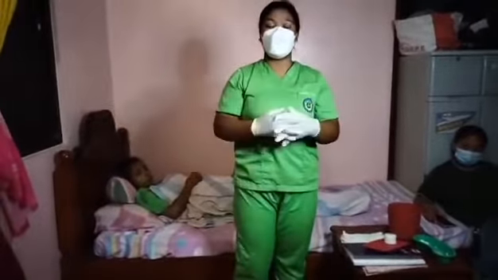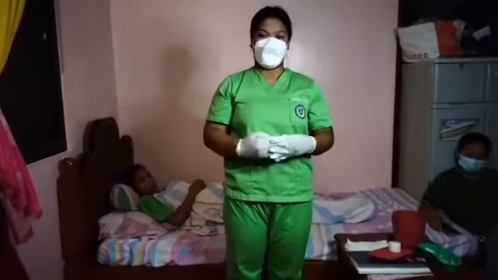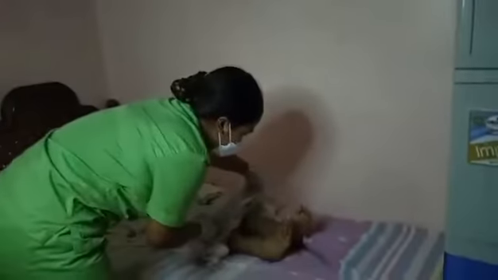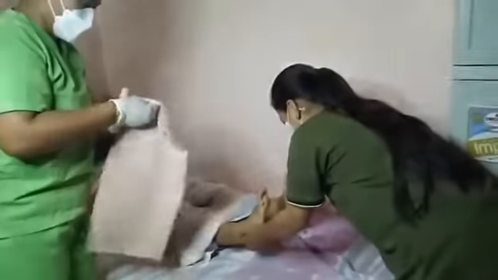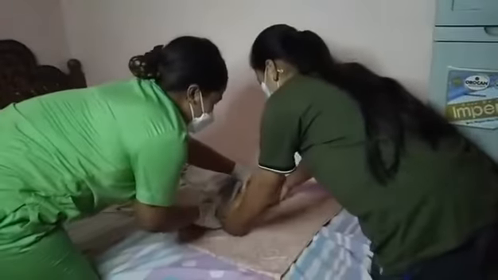Next to do is wash, rinse, and dry the affected area with water and clean gauze. Ma'am, pa-assist naman po ako para mailagay ko po itong. Ma'am, pa-assist po.